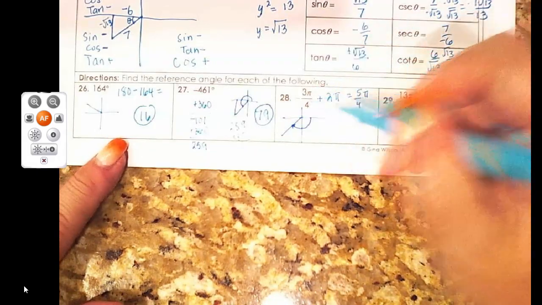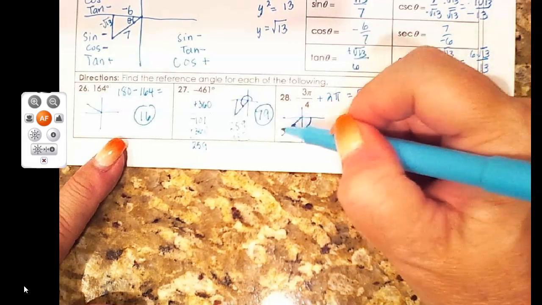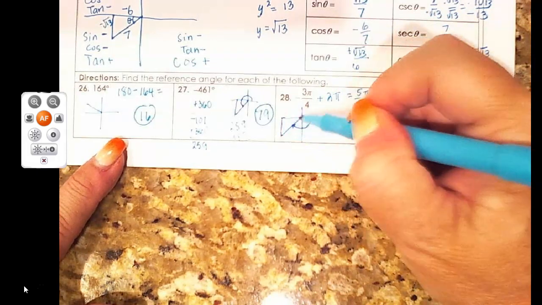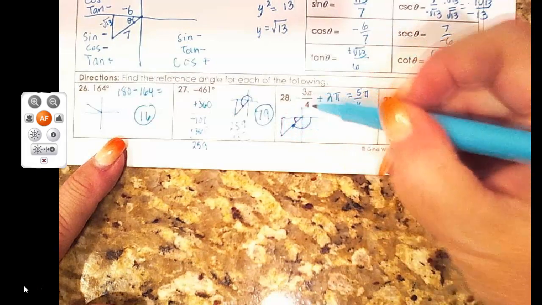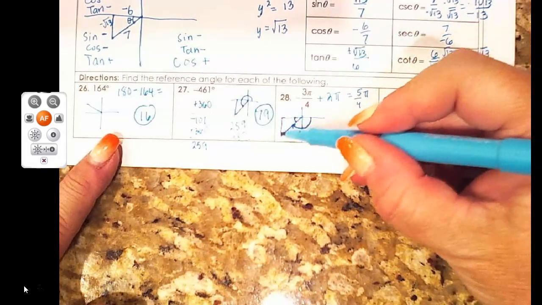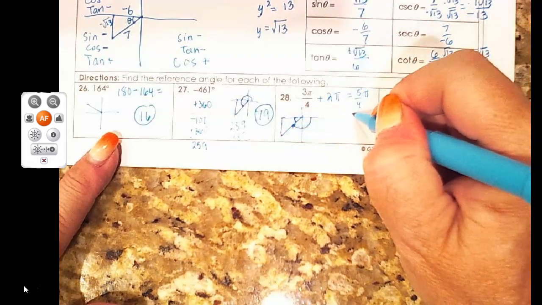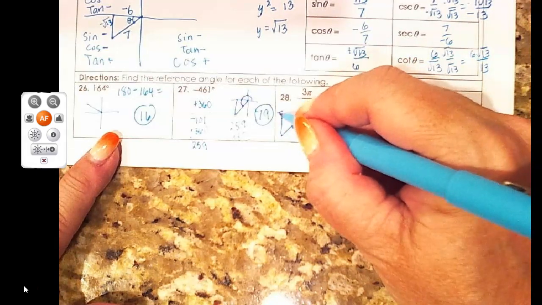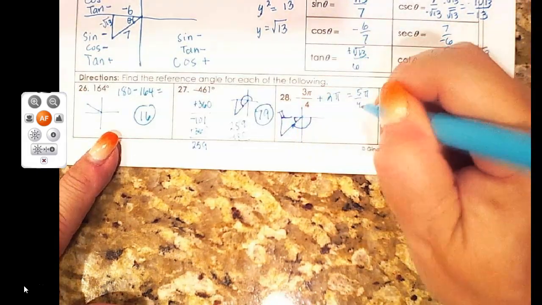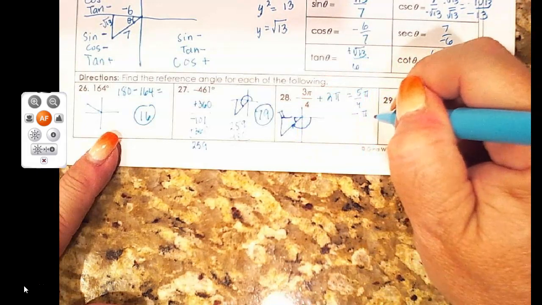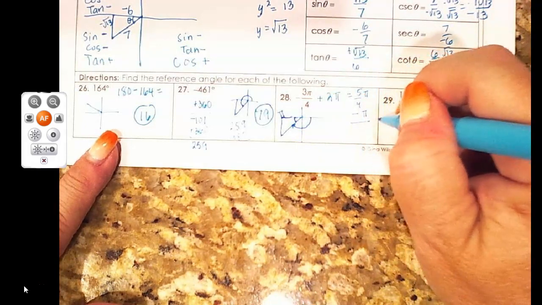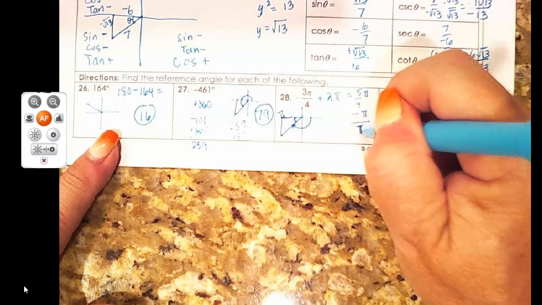Okay, so 5/4 pi is where it's located, but that's not the reference angle. The reference angle is just how much of that is between there and the x-axis. So I would subtract pi, because that's where that is on the x-axis. So 5/4 pi minus pi is just 1/4 pi, or pi over 4.